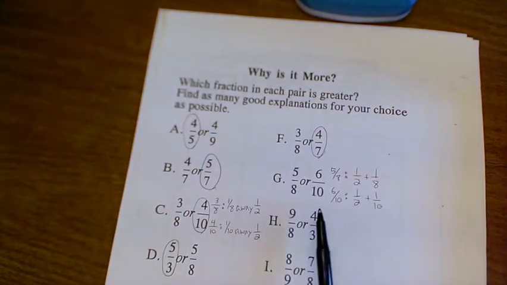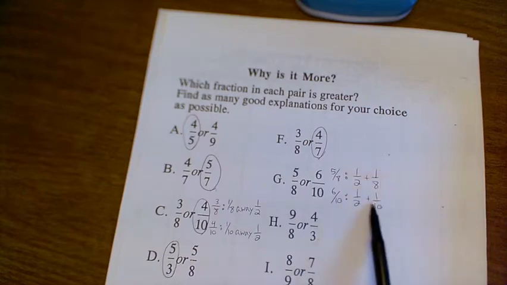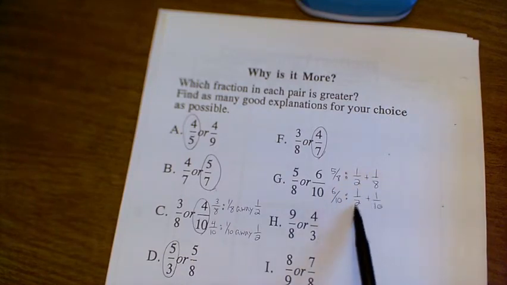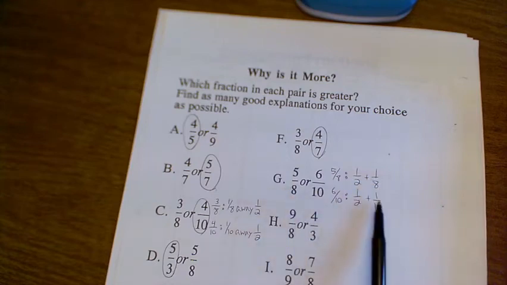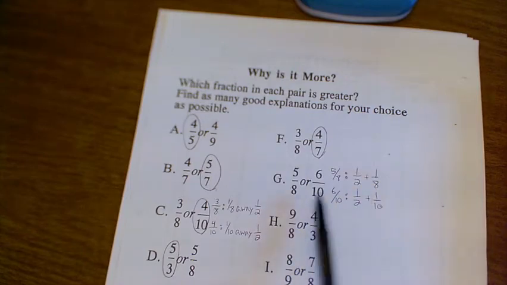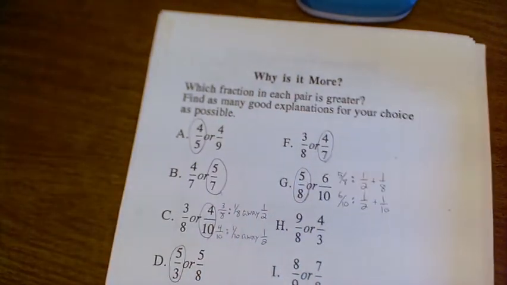Okay. So 5/8 is a half and an eighth more. 6/10 is half and a tenth more. So again, we can just focus on this extra little bit since they're both a little more than a half. Now this one is slightly different since we're already at the half point and we're adding on. The larger fraction is going to be the one that has the larger extra fraction. So between eighths and tenths, eighths are larger than tenths. So in this case, 5/8 is going to be larger than 6/10.